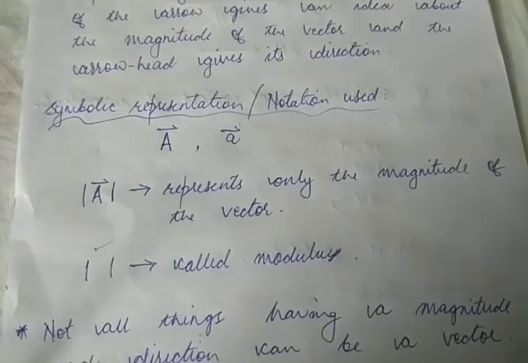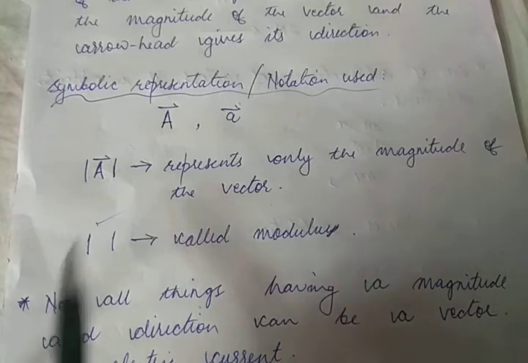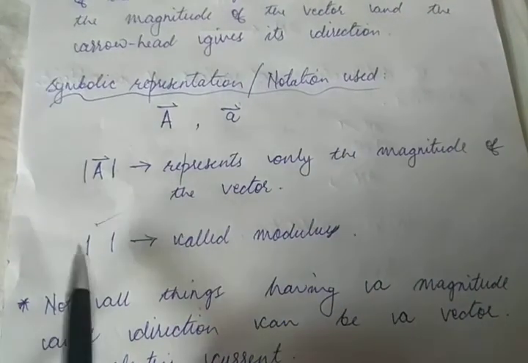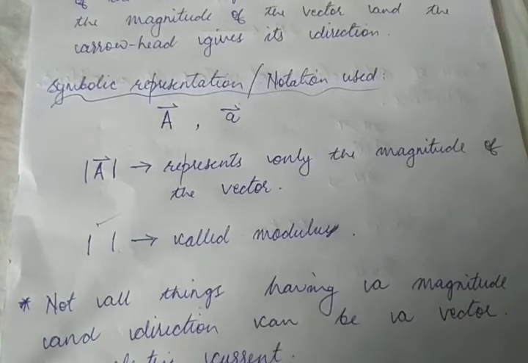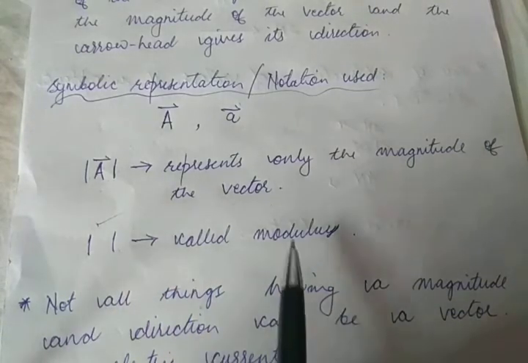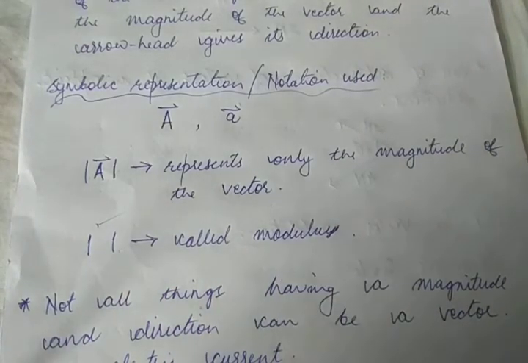Another notation that you will see is the vector itself in between two vertical parallel lines. This is actually a mathematical symbol. I don't know whether you are familiar with this or not. It's called modulus, whose plural is moduli.